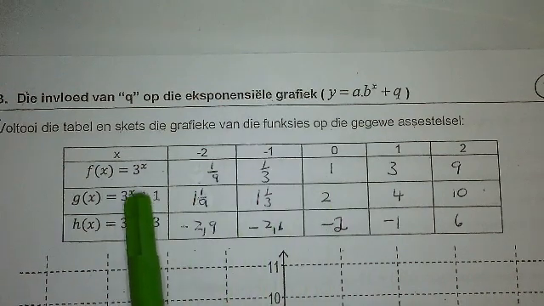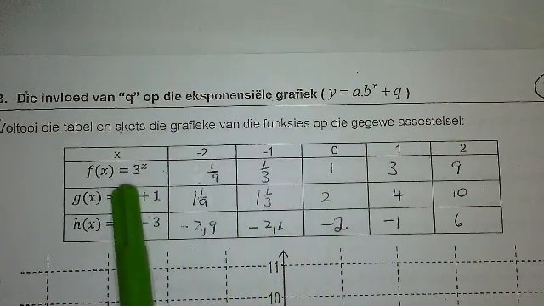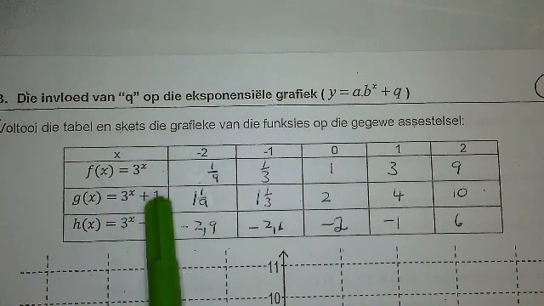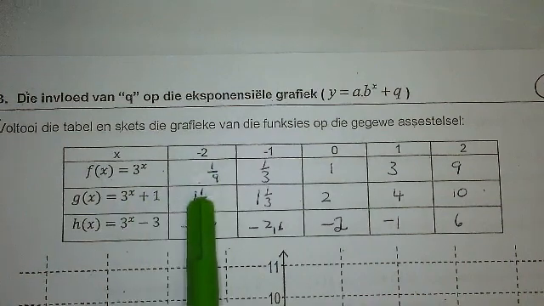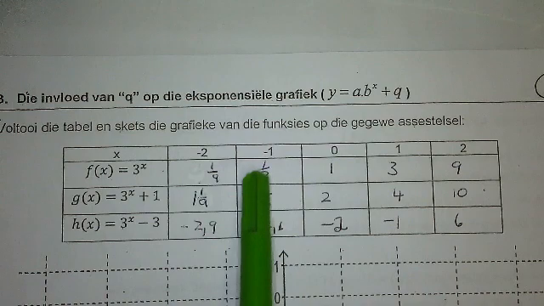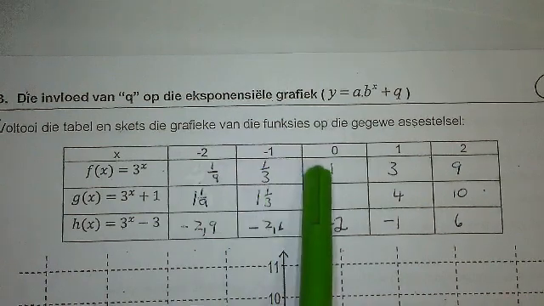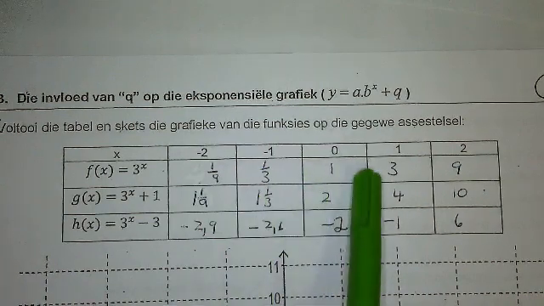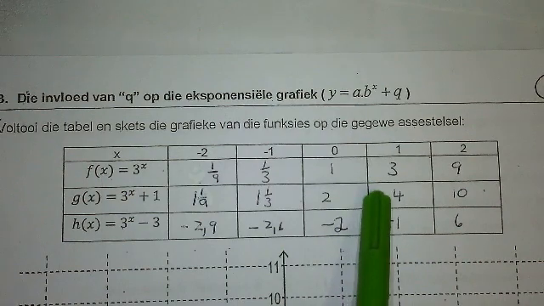Then you take the basic graph there, can you see the answer of the previous line, and you add 1. So it's 1 over 9 plus 1. A third plus the 1. 1 plus 1 is giving you 2. 3 plus 1 is giving you 4.